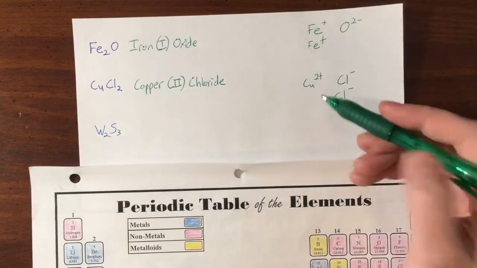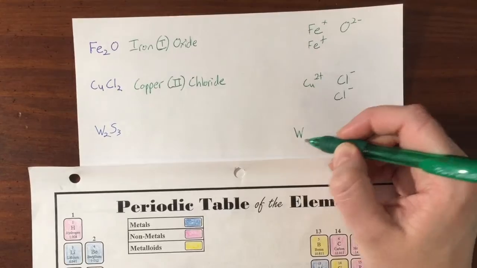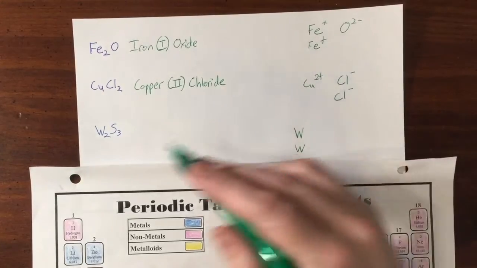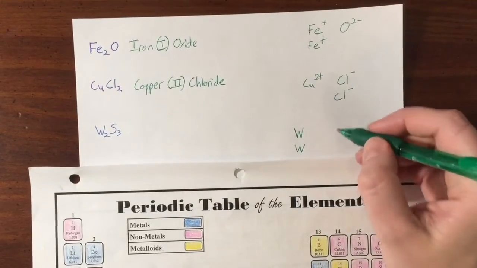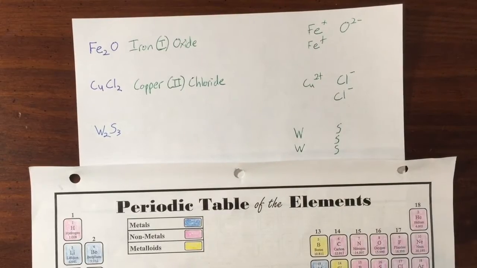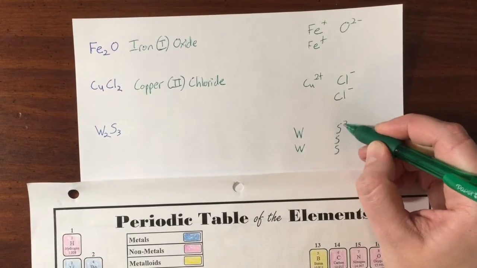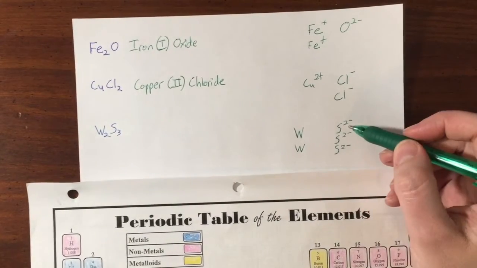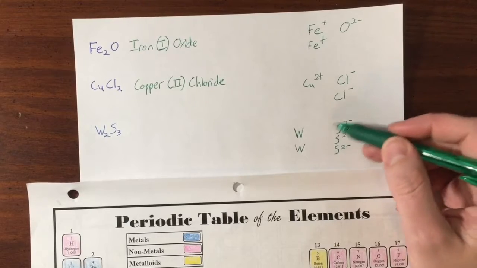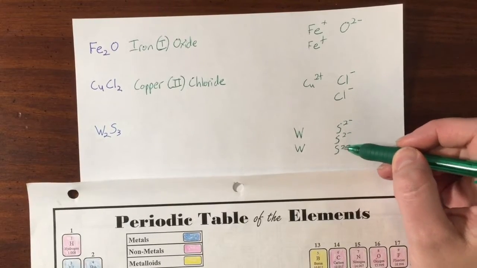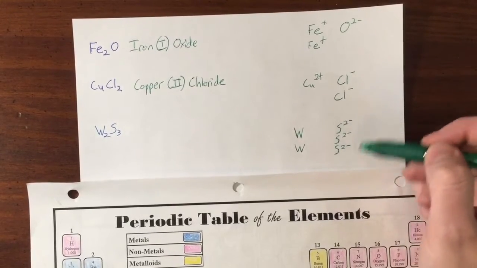All right, so I have tungsten here, which is a W, and I'm not sure the charge, but I know I have 2 of them. And then I have S, which is sulfur, and I have 3 of them. Now, sulfur is right here on the periodic table. Now remember, that has 6 valence electrons, so it'll have a charge of -2. So each of these has a charge of -2. So that means on this side I have a total of -6: 2, 4, 6. So I have a total of a -6 charge on this side.